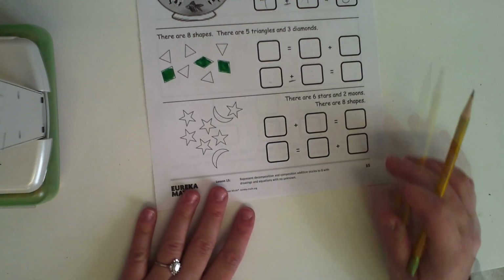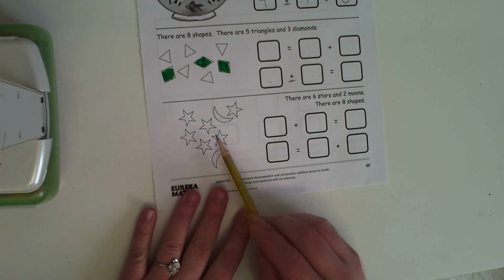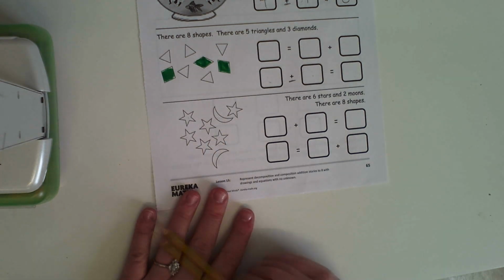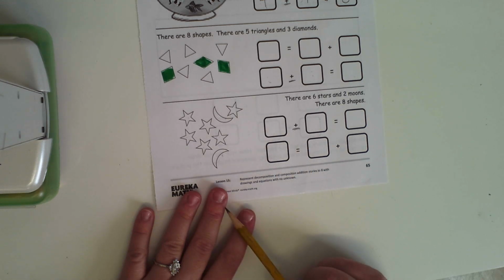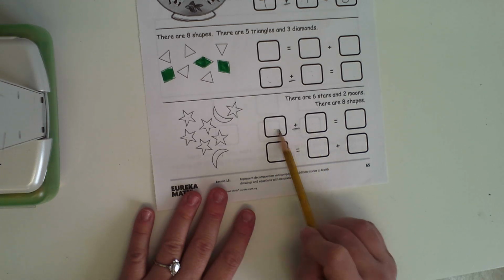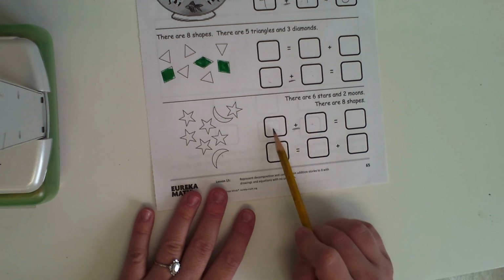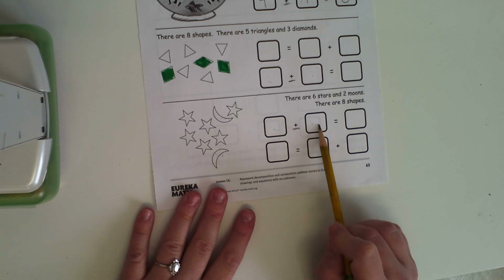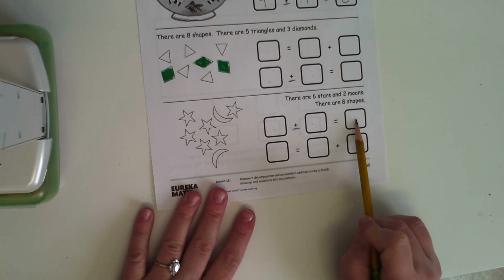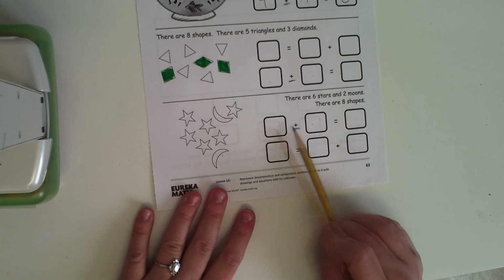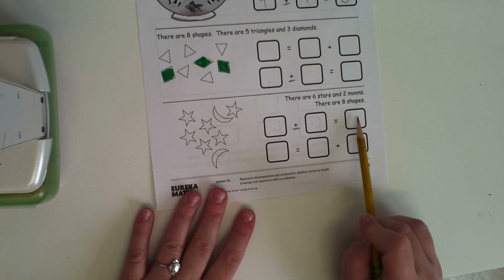All right, we're into our last one. Here we go. There are 6 stars and 2 moons. There are 8 shapes. So first, do they want the whole here or the parts? The parts. So we have how many stars? 6 stars. And how many moons? 2 moons. How many shapes altogether? 8. So 6 stars and 2 moons makes 8 altogether.